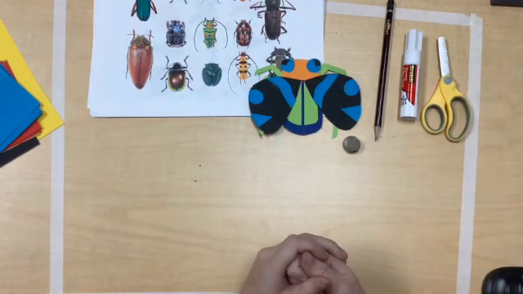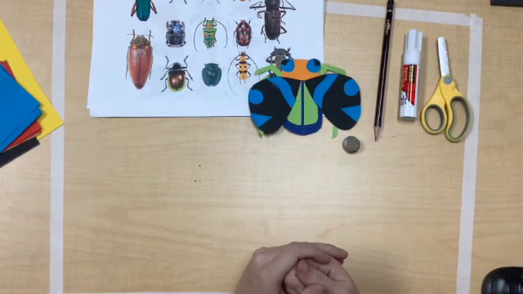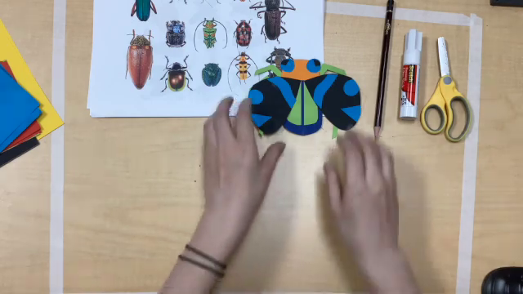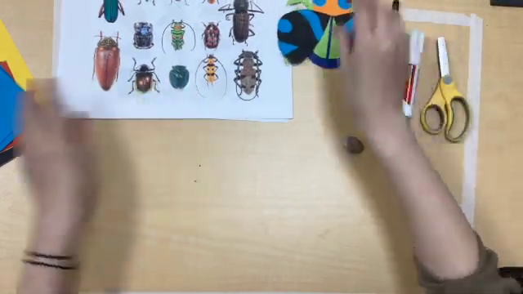If you have old papers that you don't need anymore, you can use some of those as well. Make sure you ask your parents whether you can use that paper before you use it. You don't want to use something accidentally important. I'm going to go ahead and start my bug now.